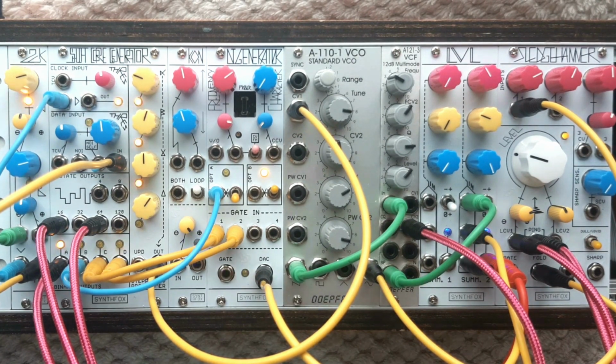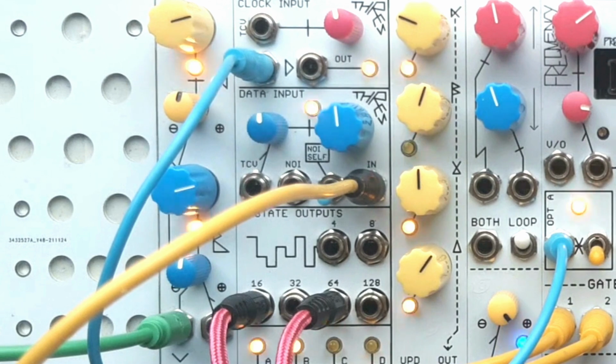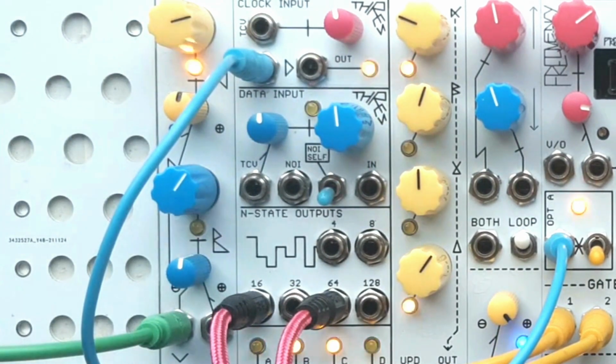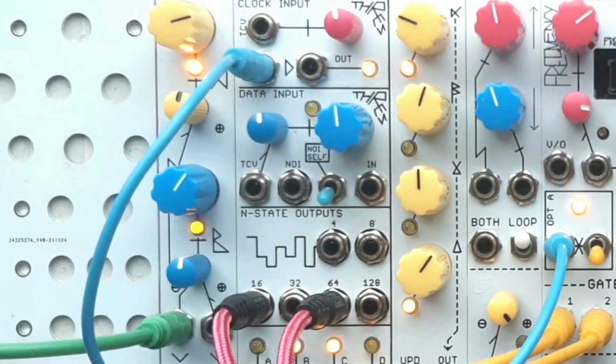Since the switch on the data input section of the shift chord generator is set to self mode, we can easily switch the module to 16-step pattern operation by simply plugging out the cable that goes to the data in.